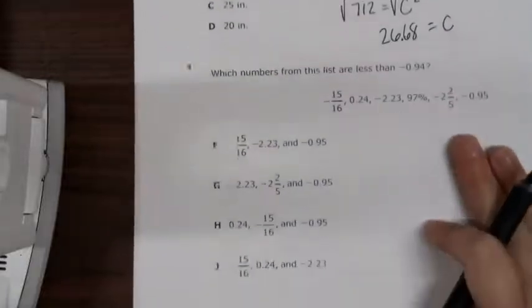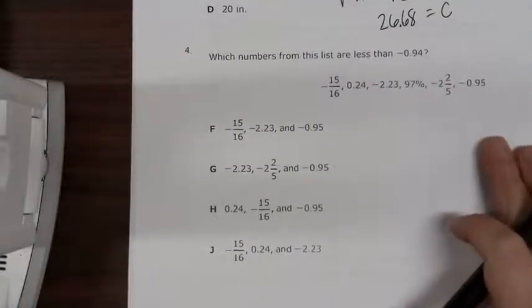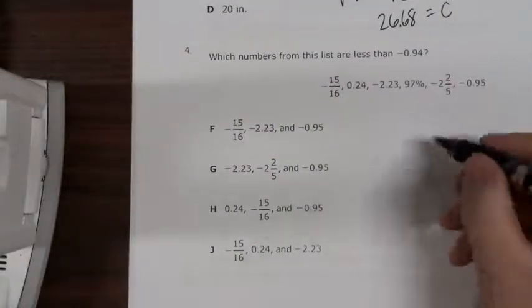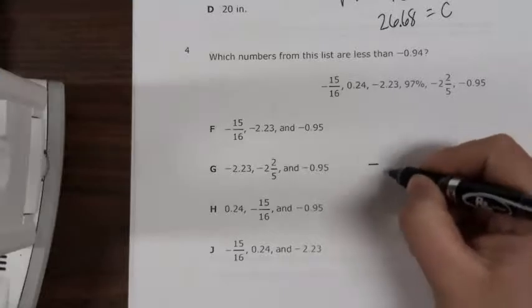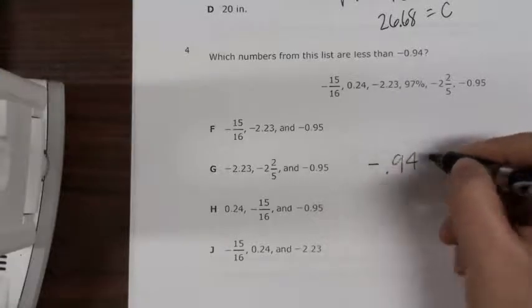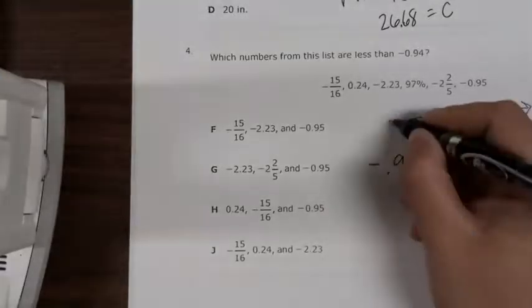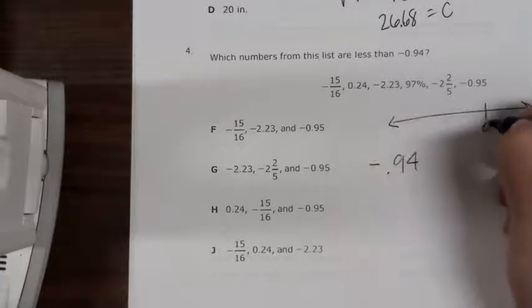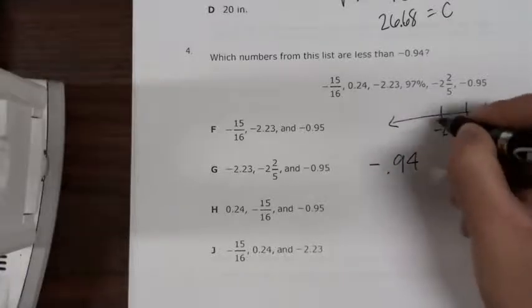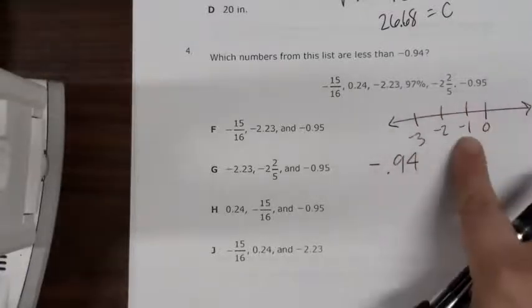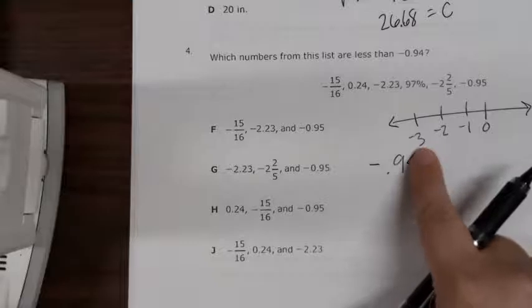Okay, problem number 4. Which numbers on this list are less than negative 0.94? So on a number line, in negative world, so I got 0, -1, -2, -3, the farther away from 0 it is, the smaller it is.